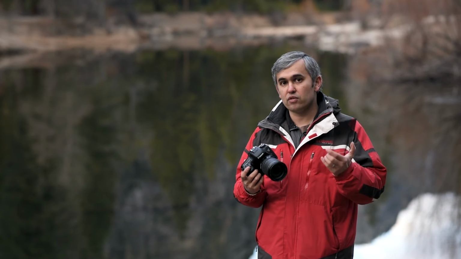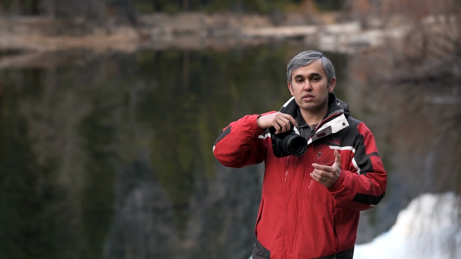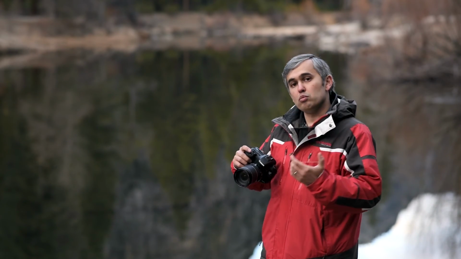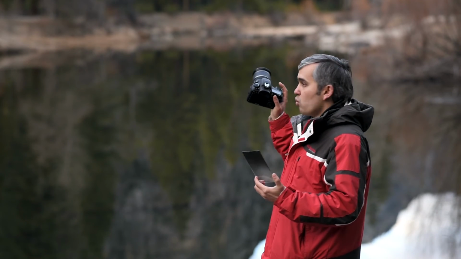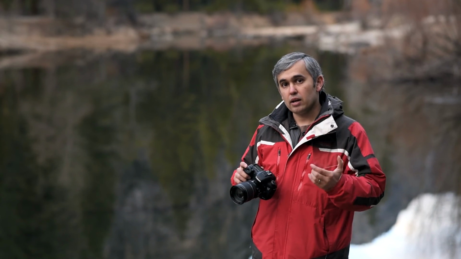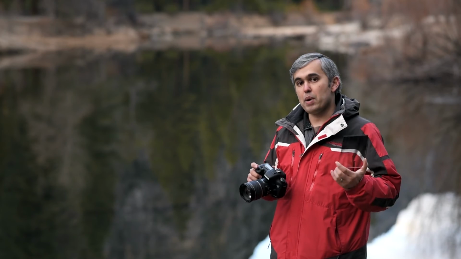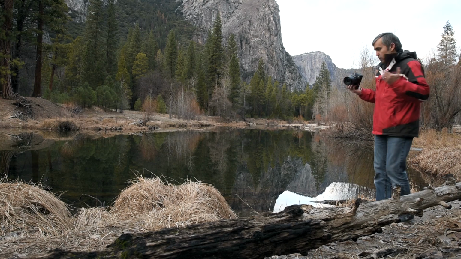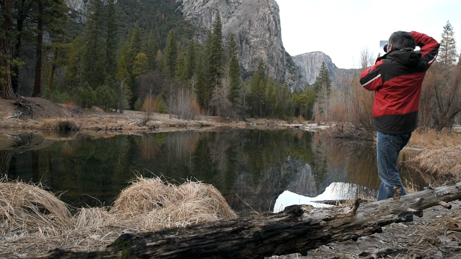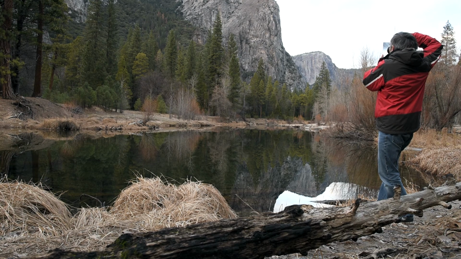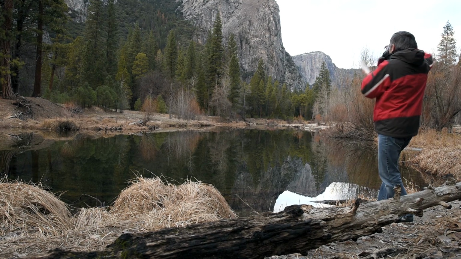So let's take one more shot and see what happens with the filter in my hand. I'm going to compose it the same way, and then I'm going to move the filter a little bit just to see where I need to put that transition line, and we'll see what the impact of the filter is going to be. So let's take a shot. I'm going to do the same thing, just vertically compose, move this a little bit, and take a shot.